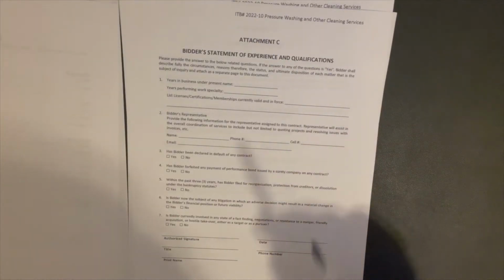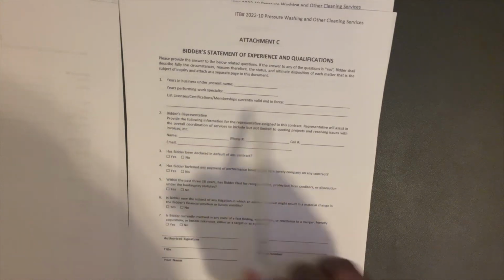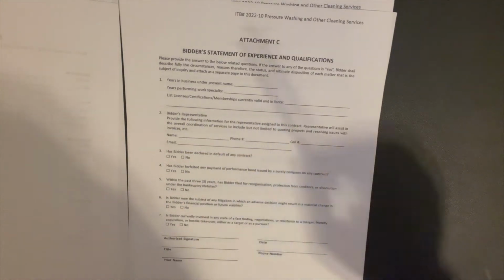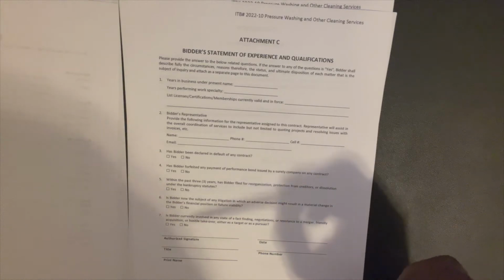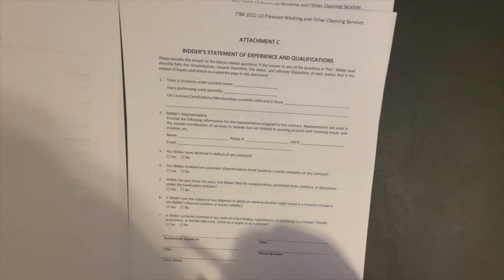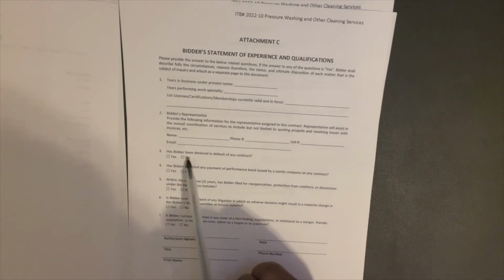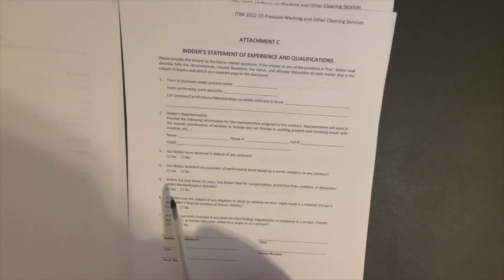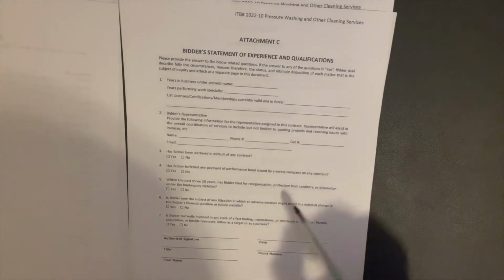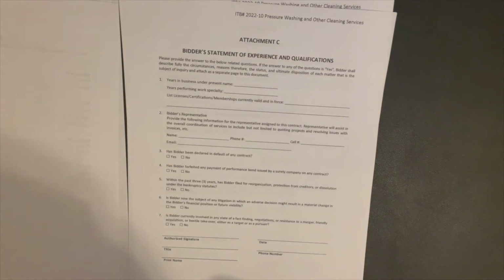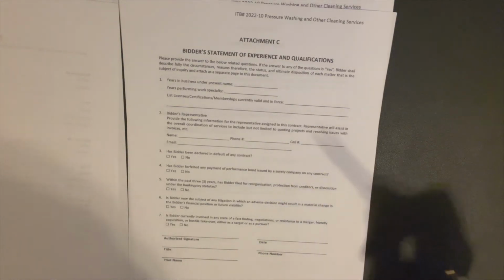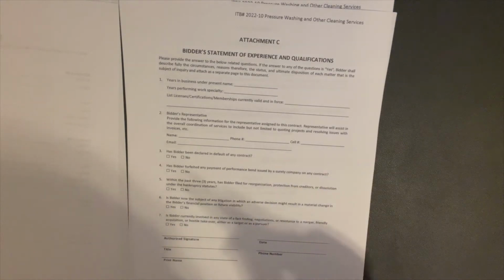Next one is going to be the bidder statement of experience and qualifications. Once again, how long you've been in business, your specialty of work, if you have any licenses. Here in the Leon County area, Gaston County, you don't need a license. Down there, you don't need one either. Bidder's representation: have I ever defaulted on a contract in the past 3 years? Protection from creditors or dissolution, bankruptcy, all this is no. So I will fill all this out to get it going.